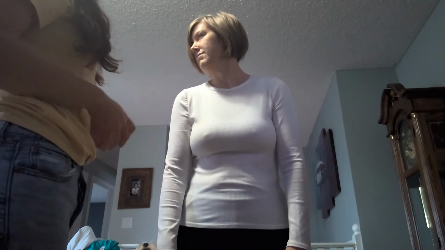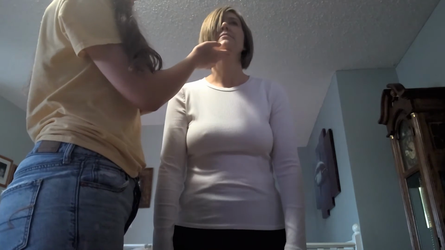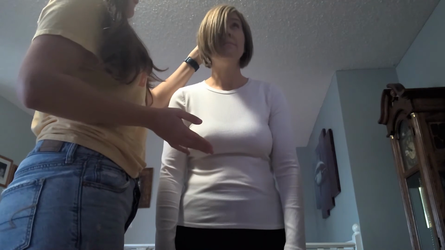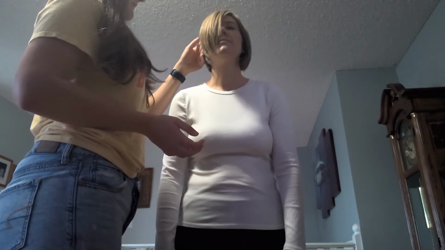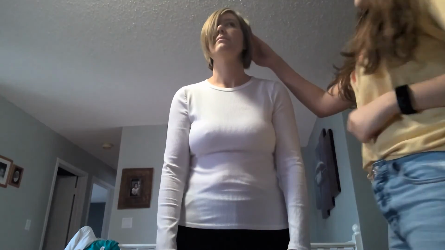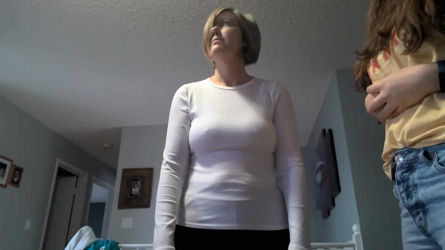Perfect. Now I'm going to resist all those motions, so can you please put your chin to your chest? Very good. Chin to the sky. Good. Right ear to right shoulder. Good. And then left ear to left shoulder. And then rotate for me. That one's not resisted, my bad.